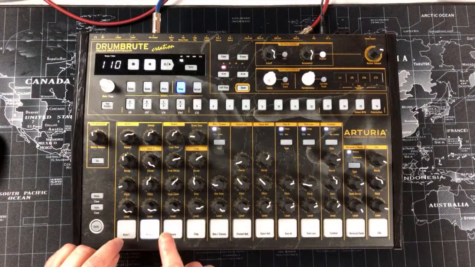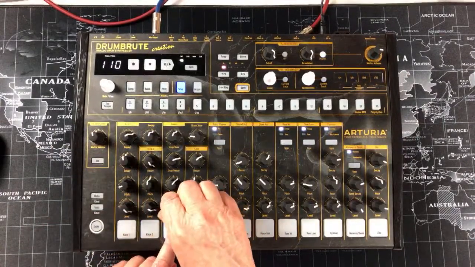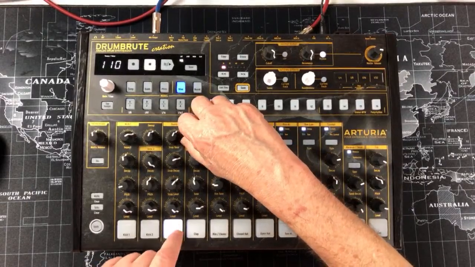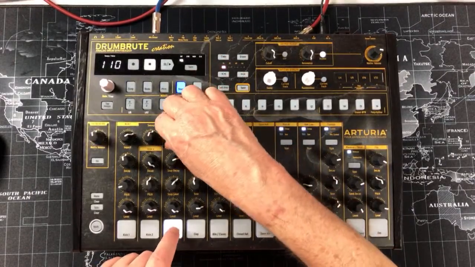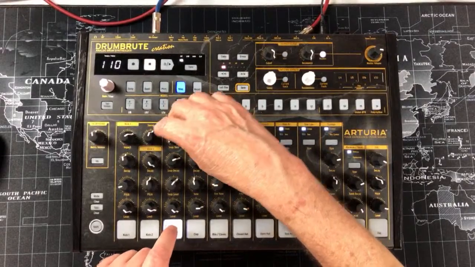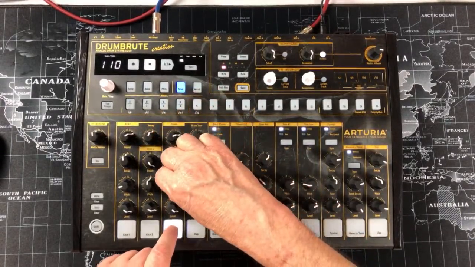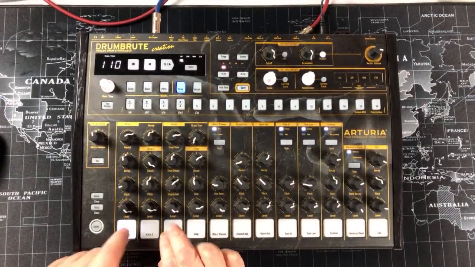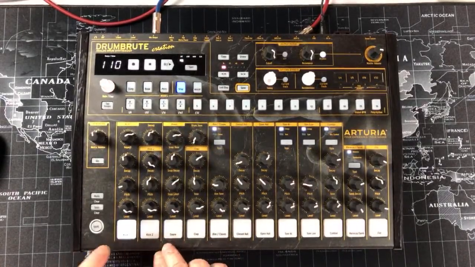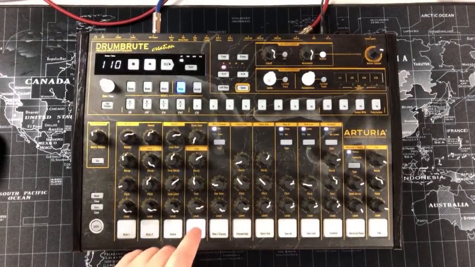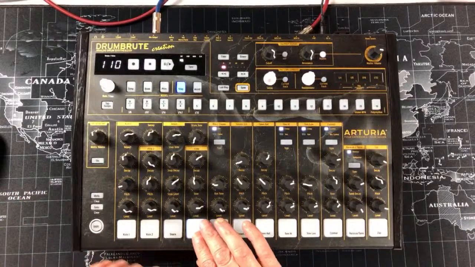And then we have a snare. Snare has level, and then it has drum tone. Snap decay, snap level. Really cool. We have a clap. You've got to have the clap.